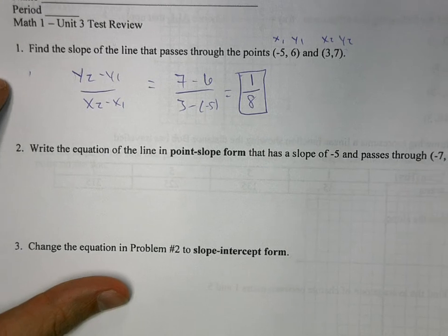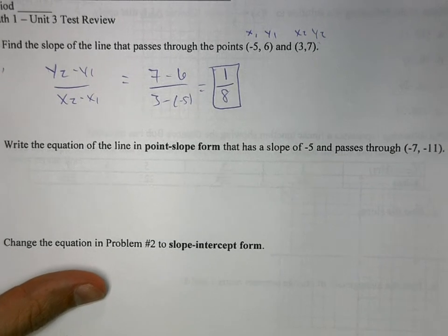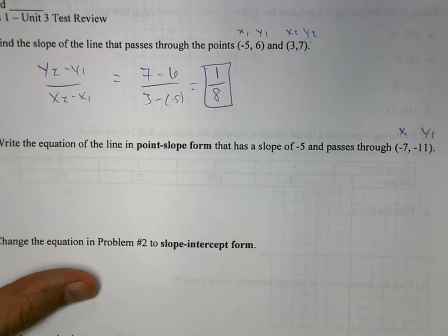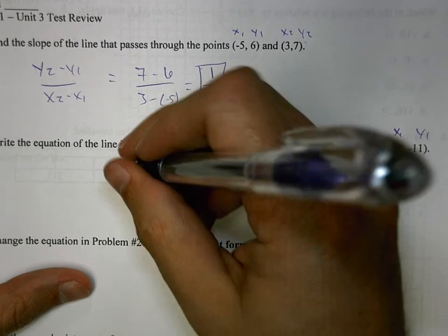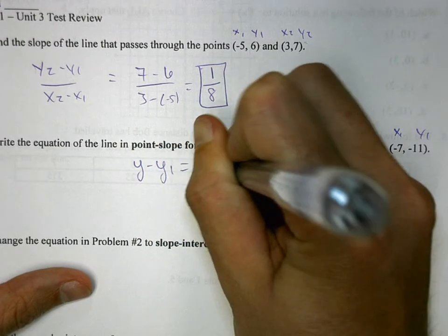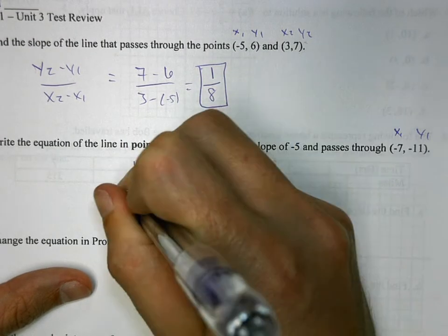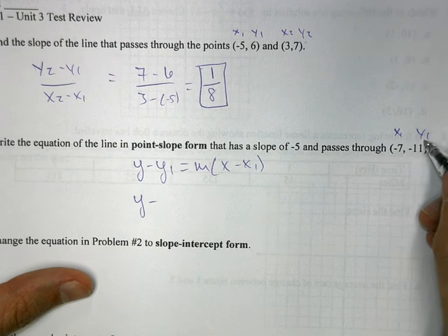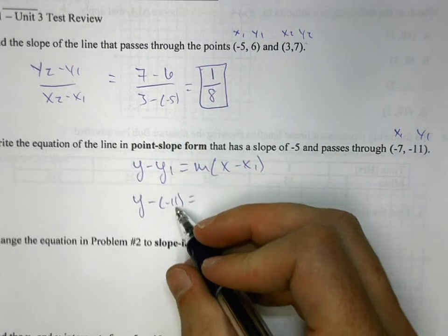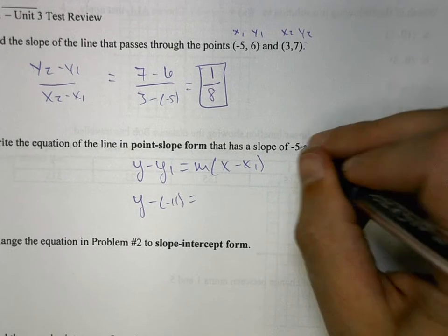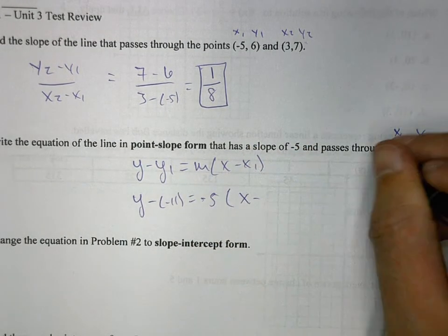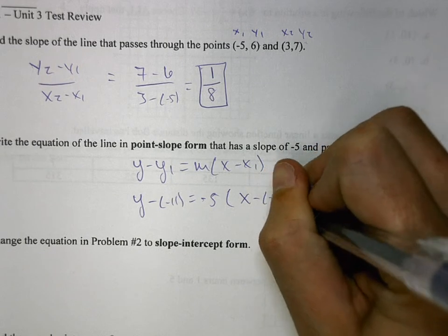Number 2, in point slope form. So again, I'm going to label this point x1, y1, and point slope form is y minus y1 equals m times x minus x1. So y minus y1 is negative 11. Whenever you have negatives, it's good to put them in parentheses. M is negative 5. X minus x1 of negative 7.